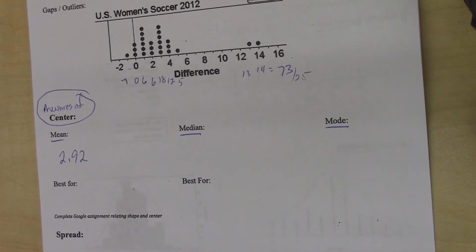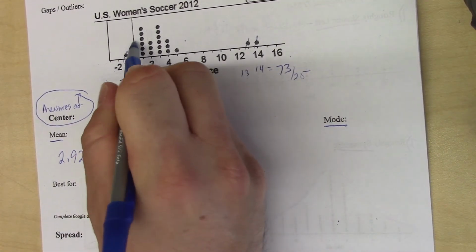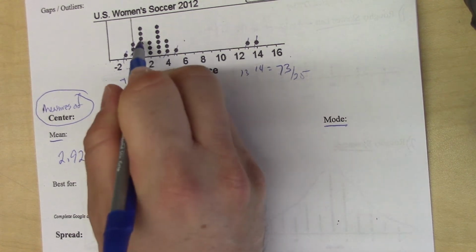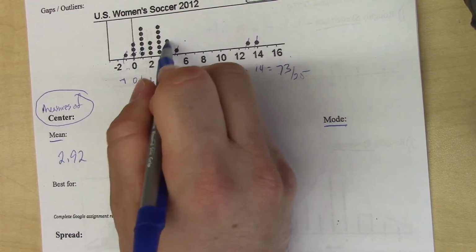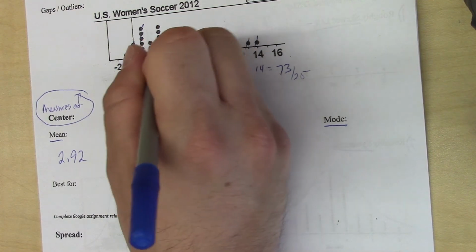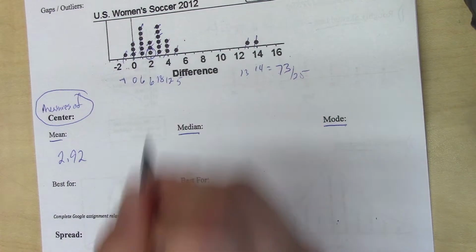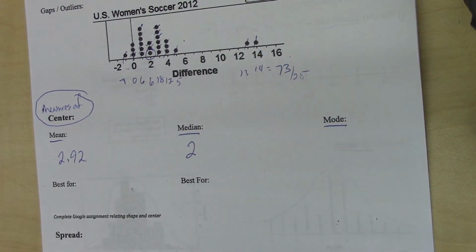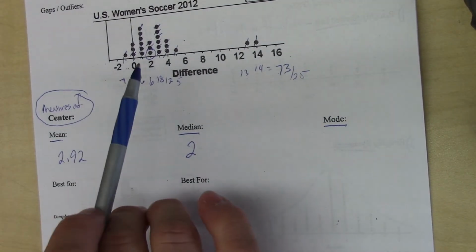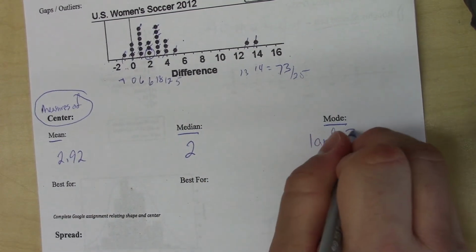You could also find the median by just going from each side. 1, 2, 3, 4, 1, 2, 3, 4. One from here, one from here, one from here, one from here, and you can see there it is, 2. There's my median. The mode, the most occurring one, would be 1 and 3. So 1 and 3, okay?